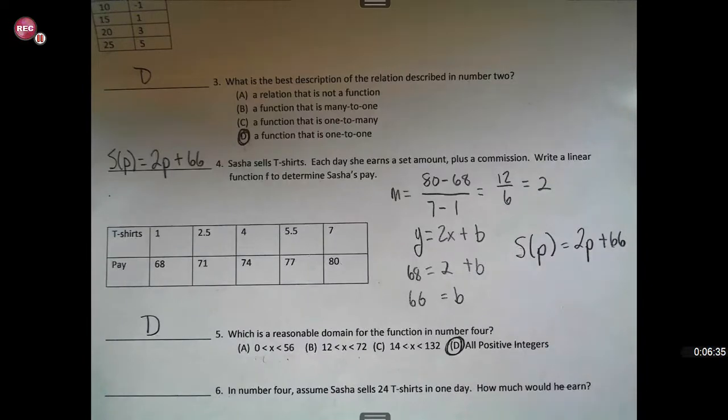I can tell you that the problem on the test is going to be about the number of hours a person works and how much pay they get per hour. For the domain on that, it's kind of logical. You can't work more than 24 hours a day. So the domain would be, I might work 0 hours, and even though it's not really logical, I could work 24 hours.